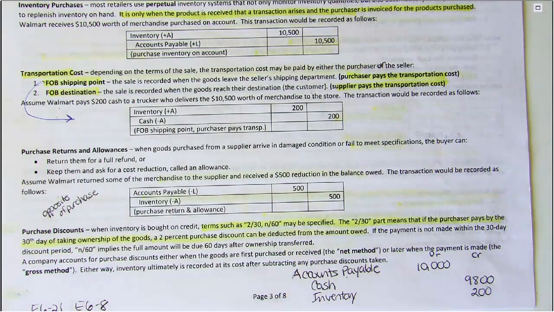We're going to be learning the gross method, which means we don't record a discount until we actually take the discount. But the net method is sometimes used when companies routinely take discounts, and in that case, you would record the inventory at the amount less the discount right when you buy it. Okay, so we're learning the gross method.